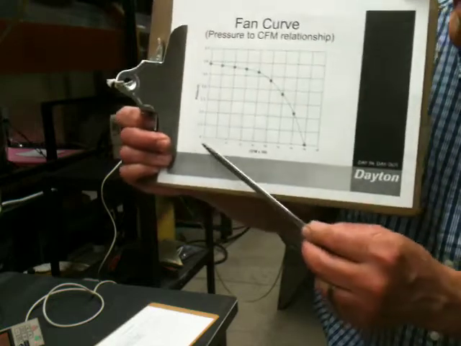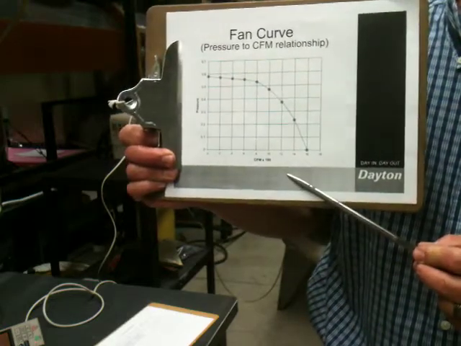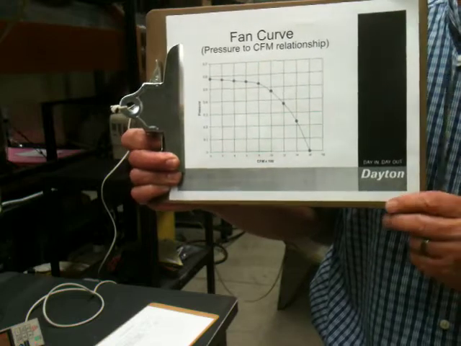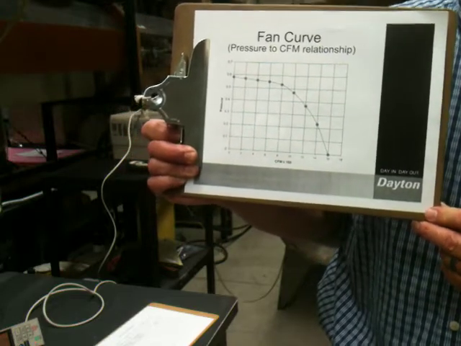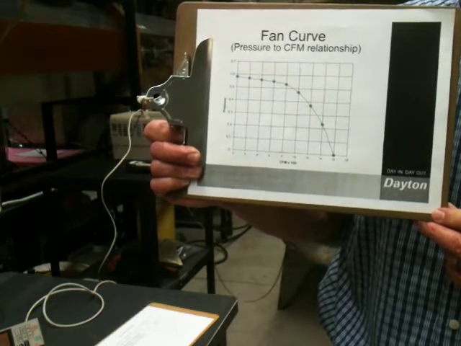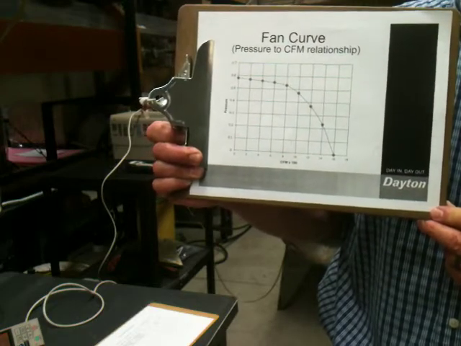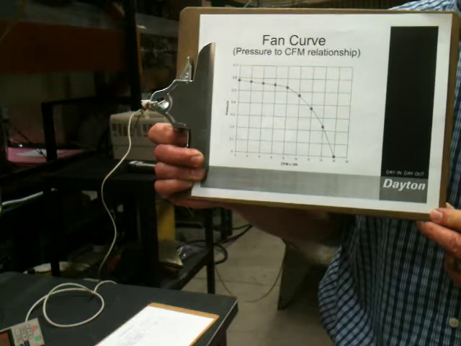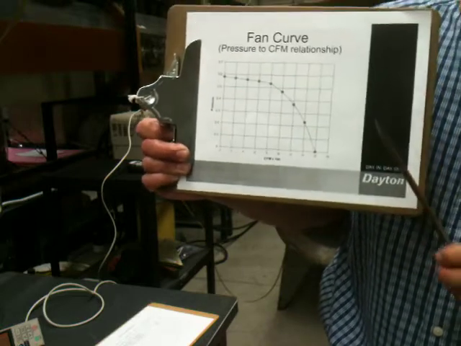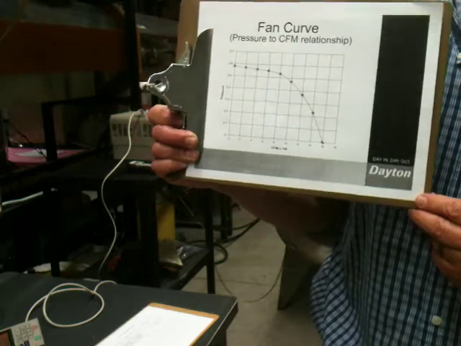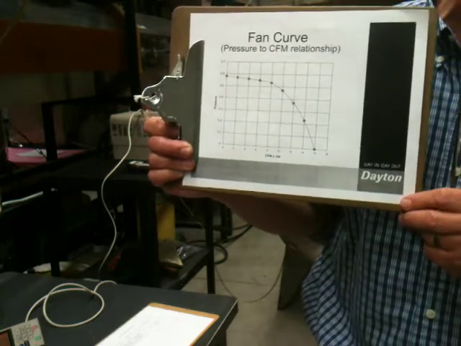On the horizontal axis will be the flow rate Q, and you're going to calculate that using the delta P measurement that's on the data sheet that we're recording, and then the equation from British Standard 848, which is also on the data sheet handout. You'll also use the air density W, which you will calculate from the barometric pressure and the dry bulb temperature.